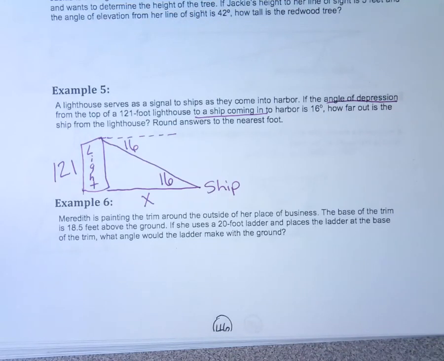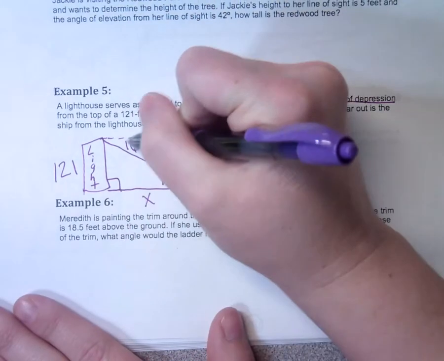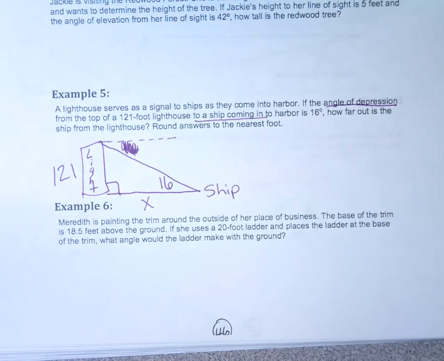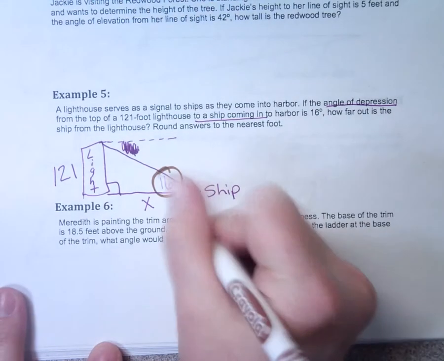Okay, now this is what we were doing the other day. So my right angle's right here. Let me just scribble out this little 16 because I don't need it anymore. Do I have a hypotenuse in this picture? Nope. So then I go to the angle that's not the 90.